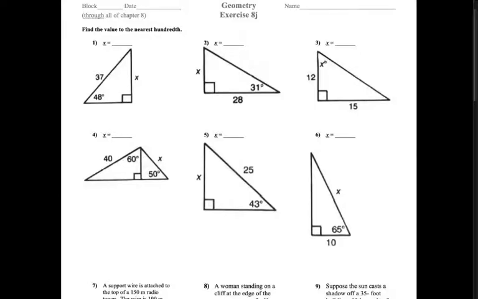All right, exercise 8J. Let's jump straight to it. This first question, not Pythagorean theorem because I only have one given side. I don't know what this one is. It's not 30, 60, 90 or 45, 45, 90 because that doesn't say 30, 60 or 45. When it involves an angle, a side, and a side, that's going to be sine, cosine, and tangent.